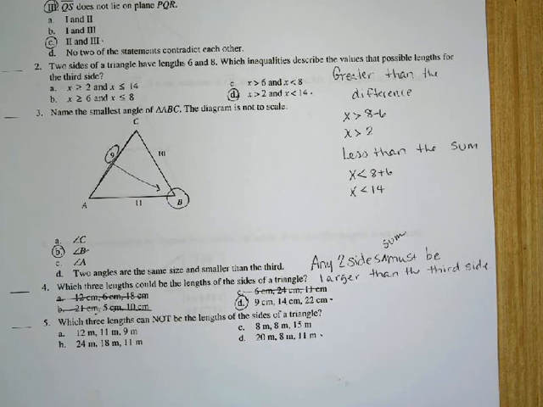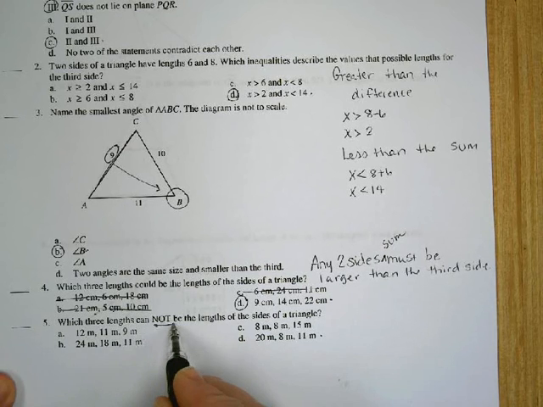Number 5. Which 3 lengths cannot be the lengths of the sides of a triangle? So now we're looking for the 3 that fail as the sides of a triangle. So let's start with the first one. 12 and 11 are bigger than 9. 11 plus 9 is bigger than 12. And 9 and 12 are bigger than 11. So A is one that will work. And this time we're looking for a group that will not work.